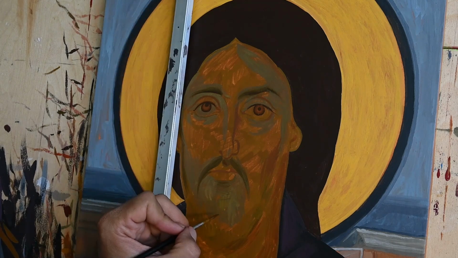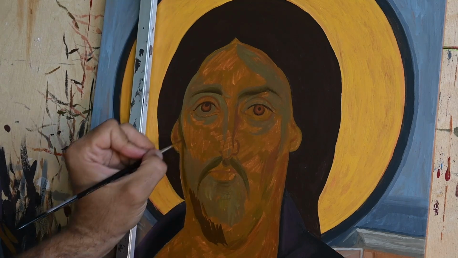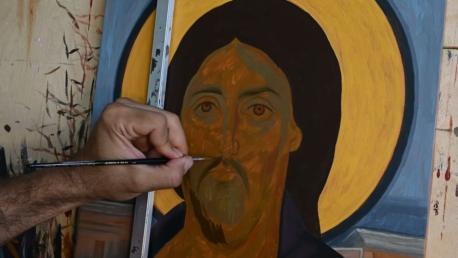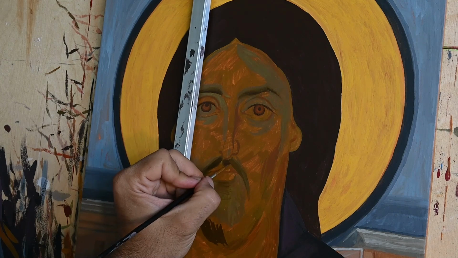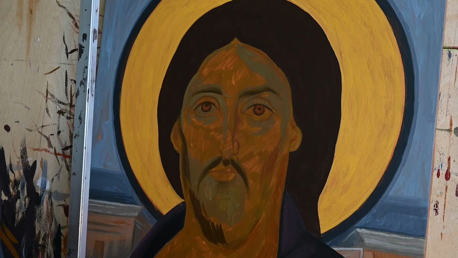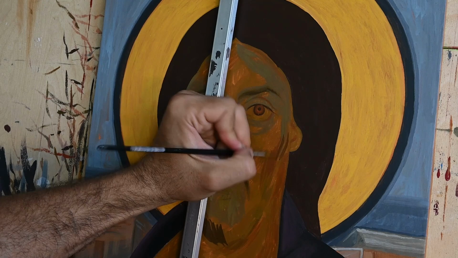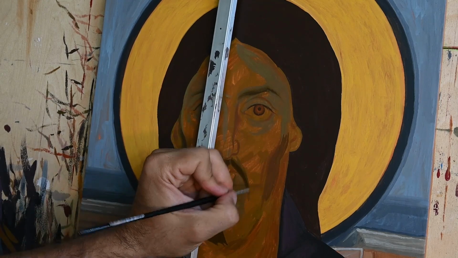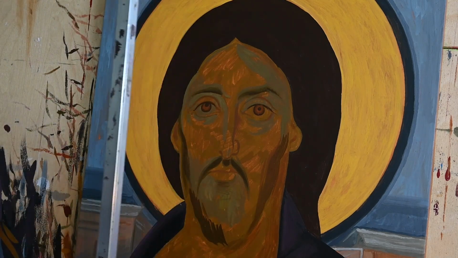There is no recipe. So here I'm using this darker color that I used for my eyebrows to paint the mustache. I don't worry about the elegance, let's say, of my brush stroke. The reference allows such an approach. And with a bold movement, I will paint the hairs of the beard.